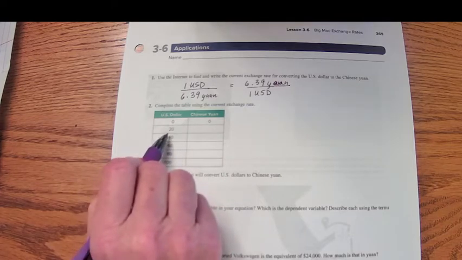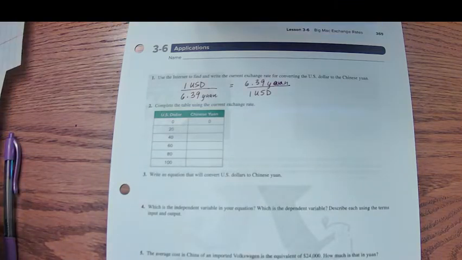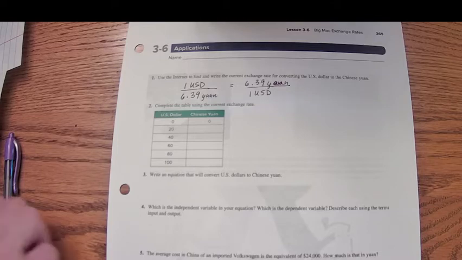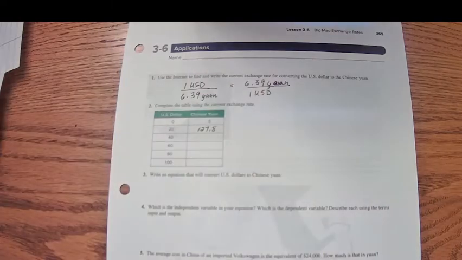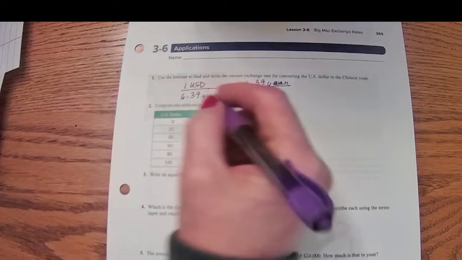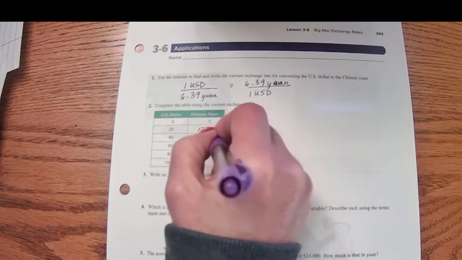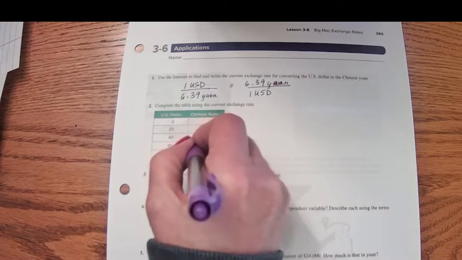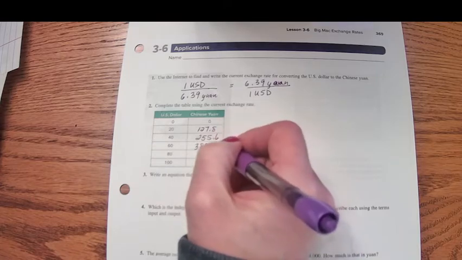So we're going to see what 20 would be. I'm going to go into my calculator and we do 6.39 times 20. That's 127.8. We do 6.39 times 40, that's 255.6. 6.39 times 60 is 383.4.